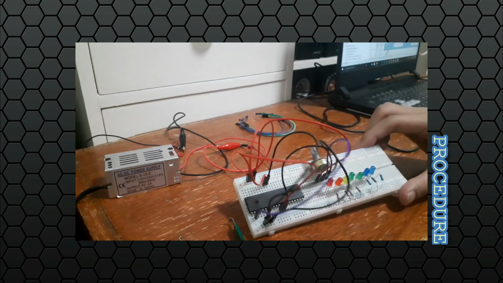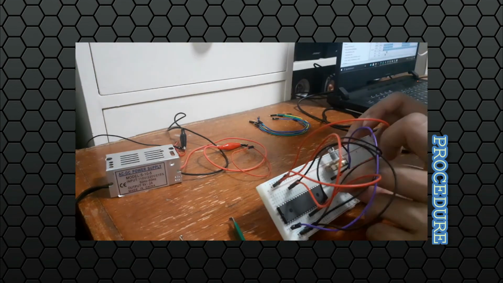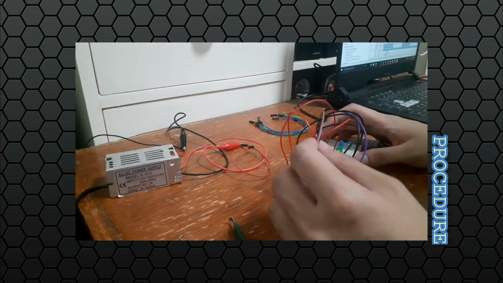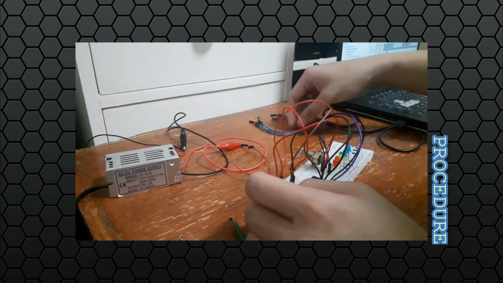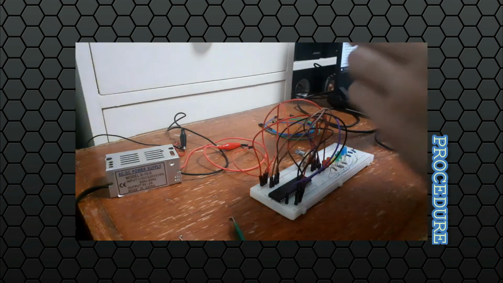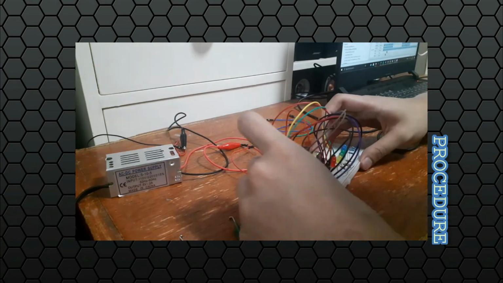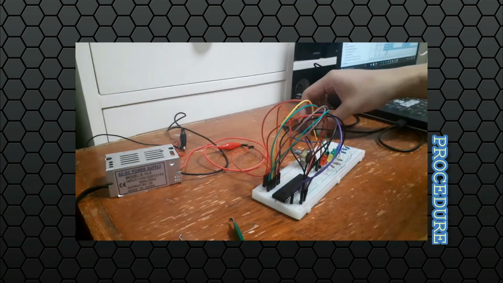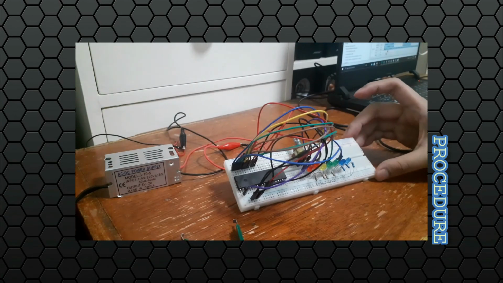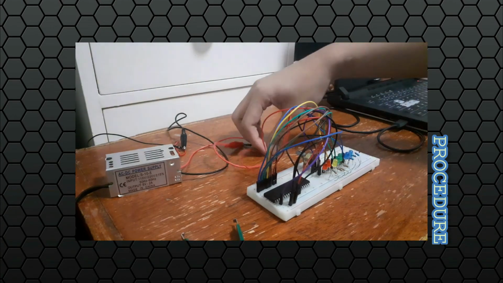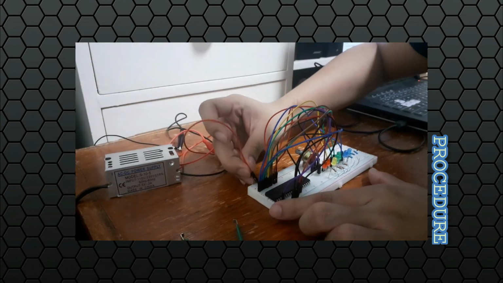After setting your LEDs, connect them to their respective pins. After connecting your LEDs to the microcontroller, lastly, connect the positive and negative terminals of your voltage source.